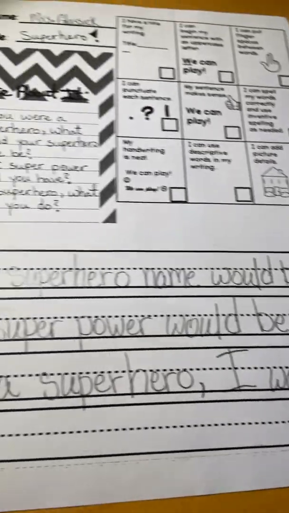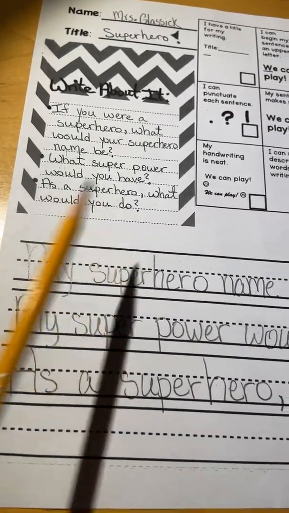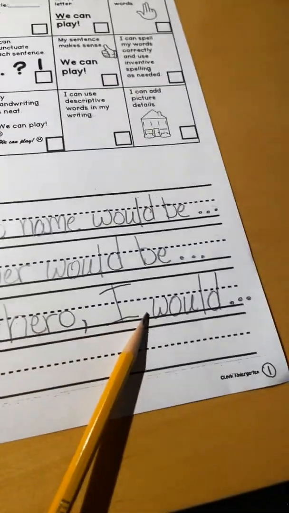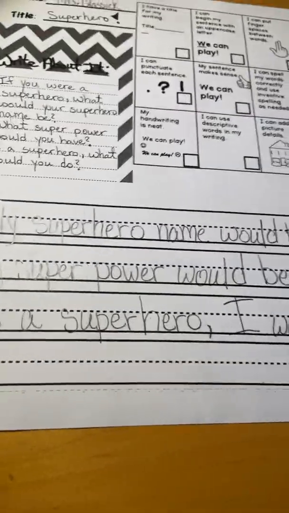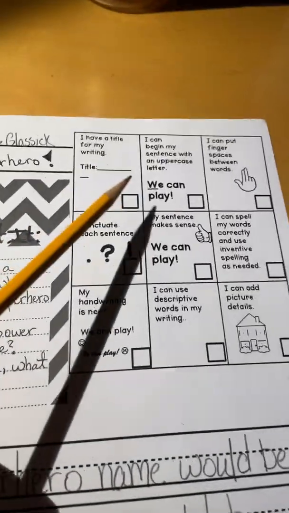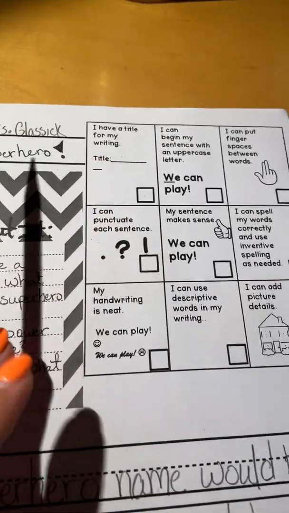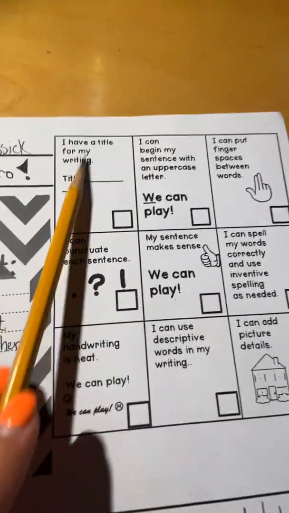Then the last question, as a superhero, what would you do? As a superhero, comma, I would save little kittens from trees. That's what I would write if I was a superhero. And then when you're all done writing, you've written nice and neat, come up here and edit your writing. Make sure you have done everything in these boxes, okay?